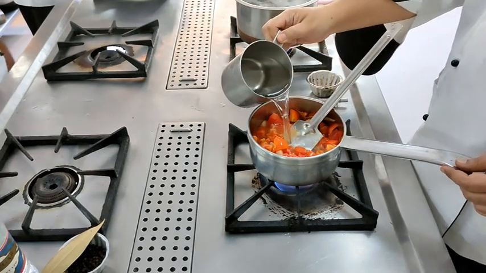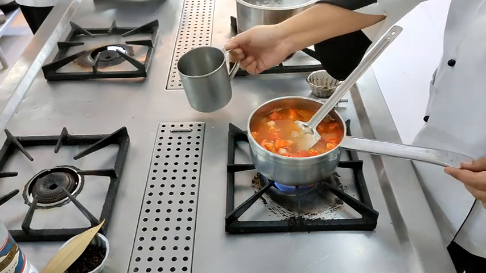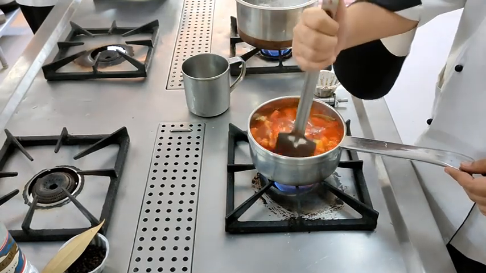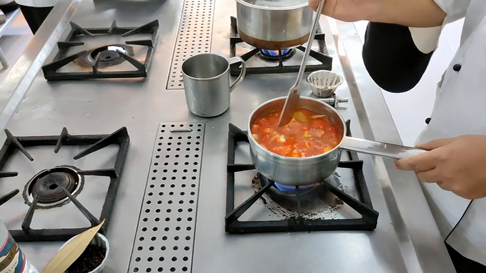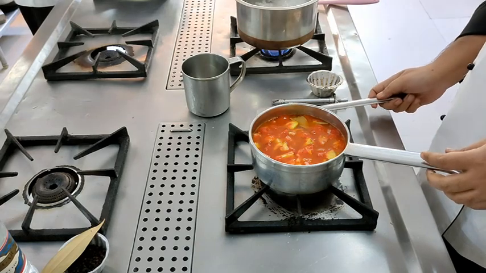Water just enough to cover all the ingredients. The flame would be high at this point till it comes to simmer.